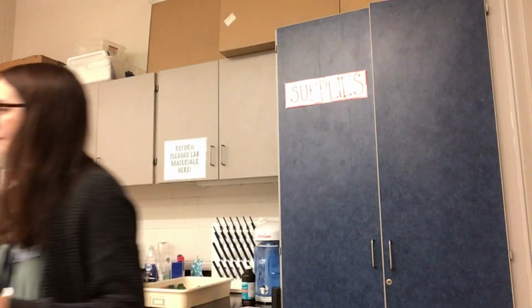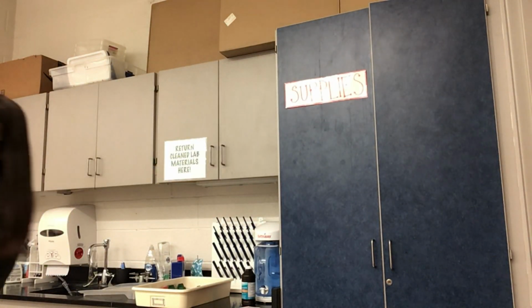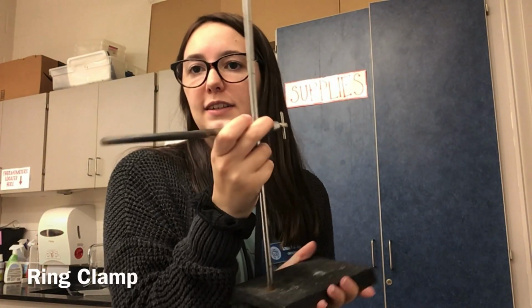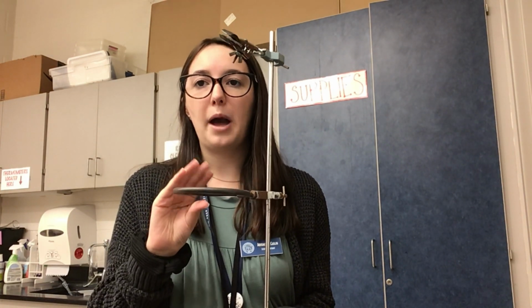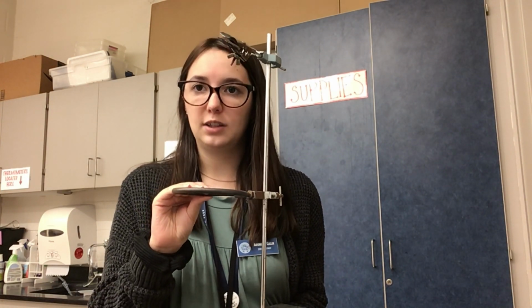Number four. This is a ring stand with a ring clamp. Number four is ring clamp. Ring clamps are used so that I could put something called a steel gauze on top of it, and I could have a sample here. That way if I'm burning something up with a Bunsen burner, I do not have to hold it for a really long amount of time. Typically these are used if you're burning or warming something up for an extended period of time. You just put the steel gauze on top, and then you'll put whatever you need on top as well.